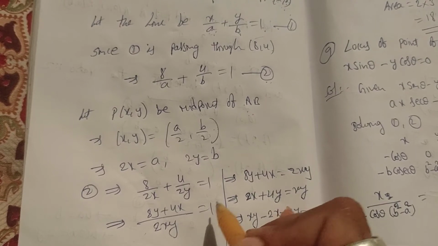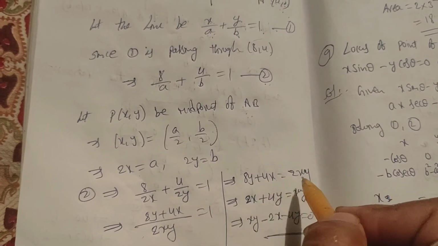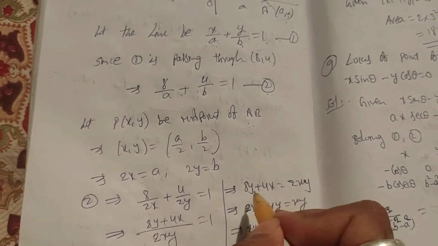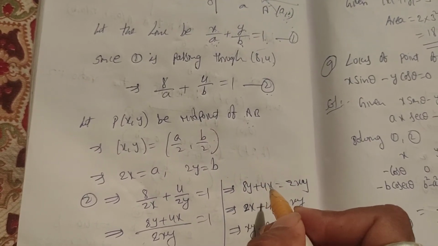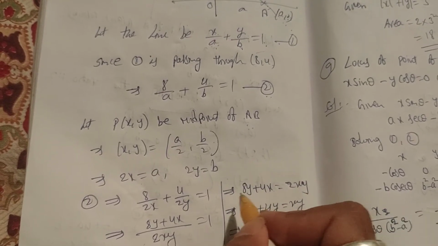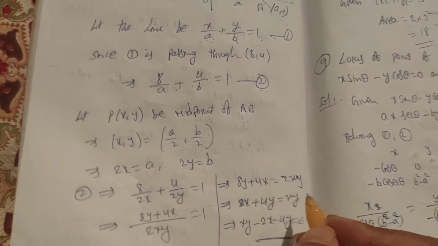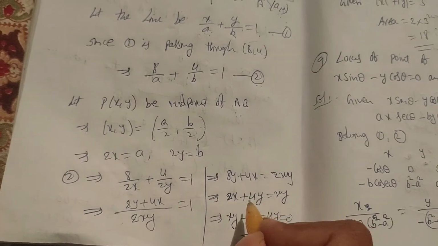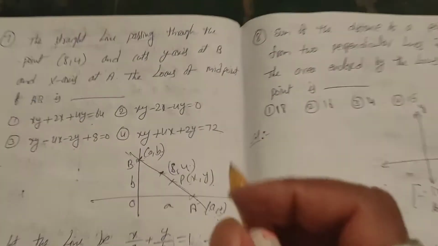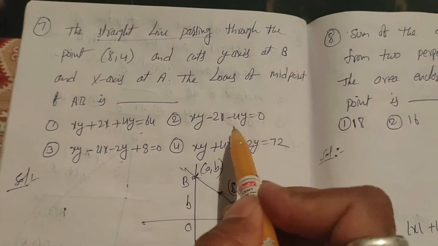Transposing 2xy, we have 8y + 4x = 2xy. Take 2 common, and both sides' 2 get cancelled. Transposing the two terms to the right side, xy - 2x - 4y = 0. So this is the option: xy - 2x - 4y = 0.